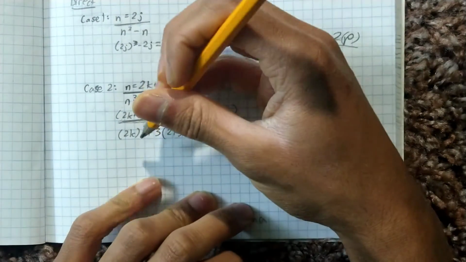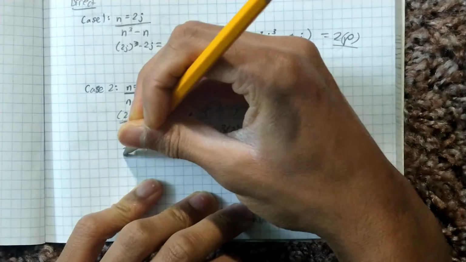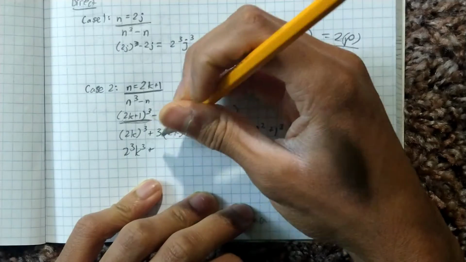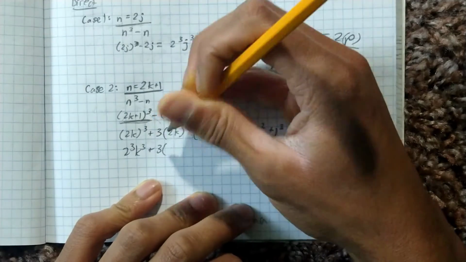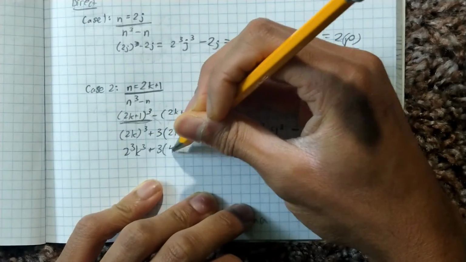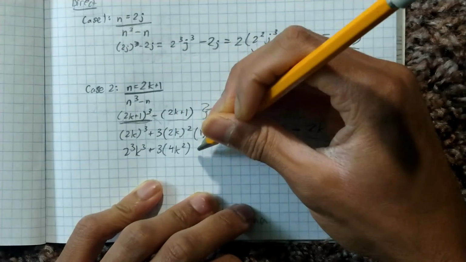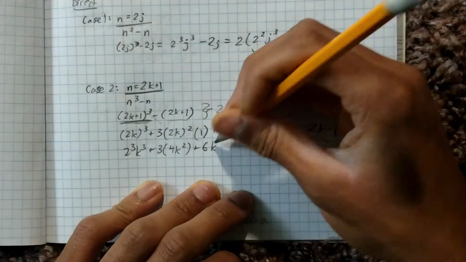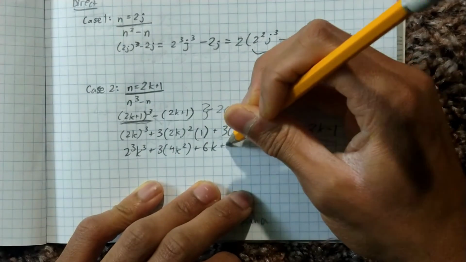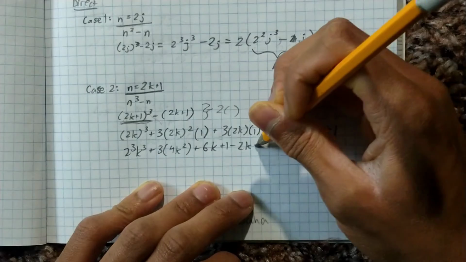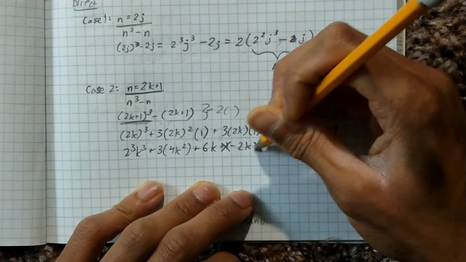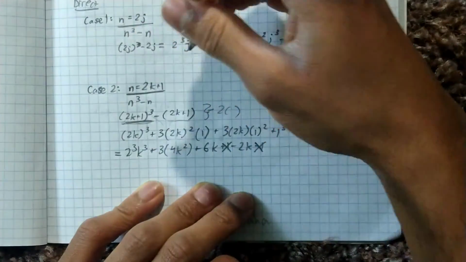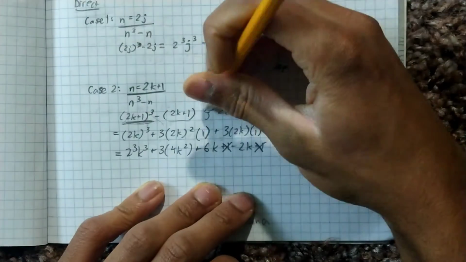So 2 cubed k cubed plus, cancel out the ones.